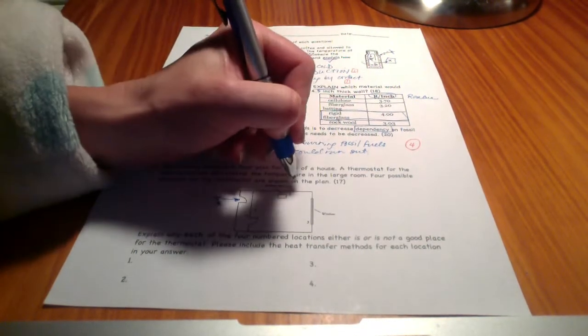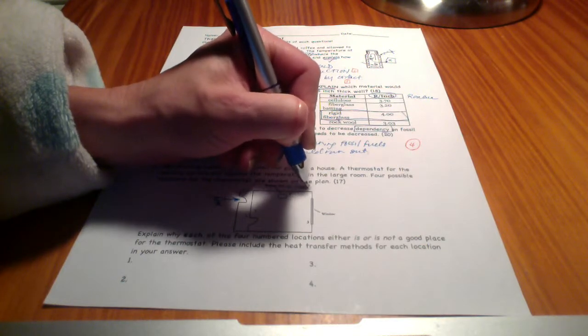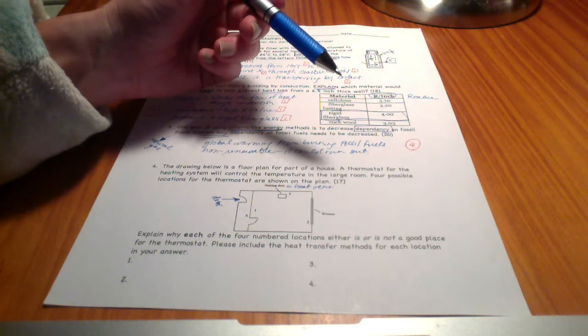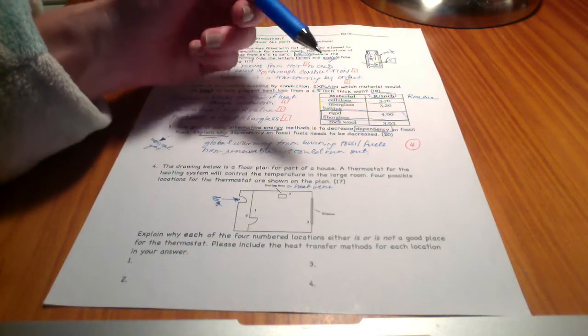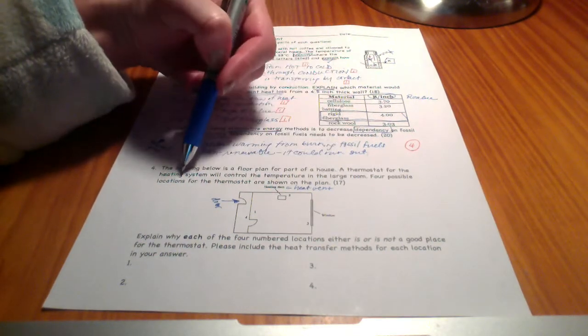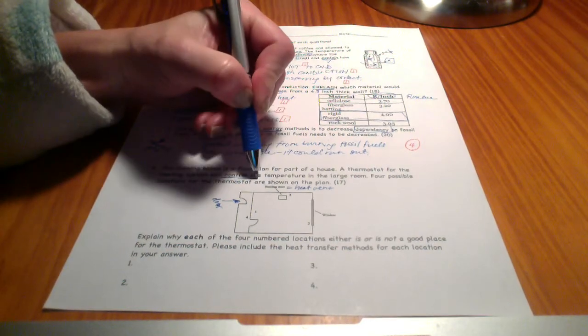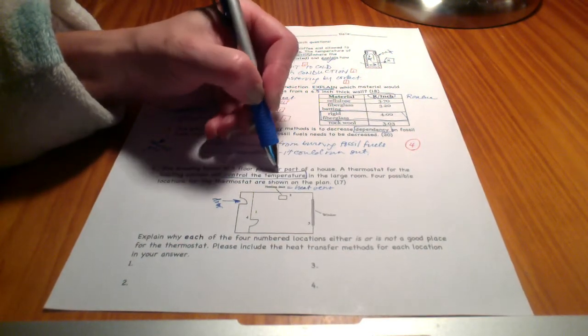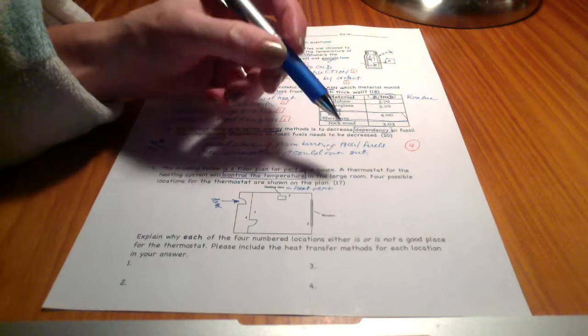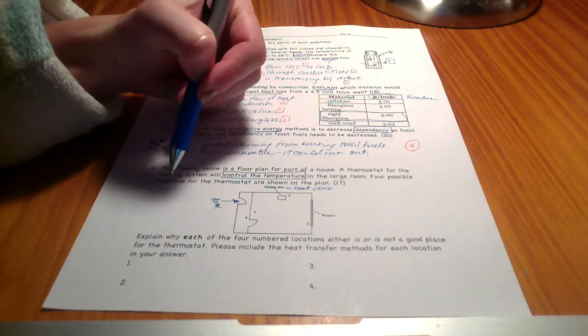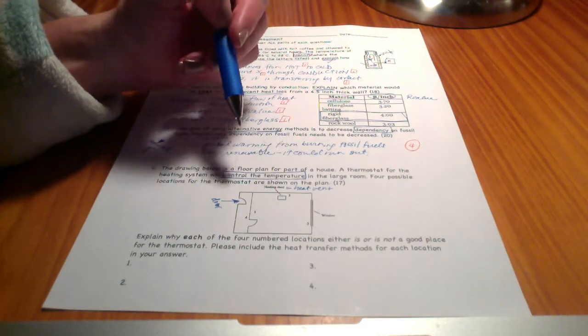Heating duct means where the heat comes from. It's a heat vent, okay? And finally, we are talking about thermostats. So a thermostat for the heating system, it tells you here, it controls the temperature in this large room. And 4 possible places or locations are shown in the plan.